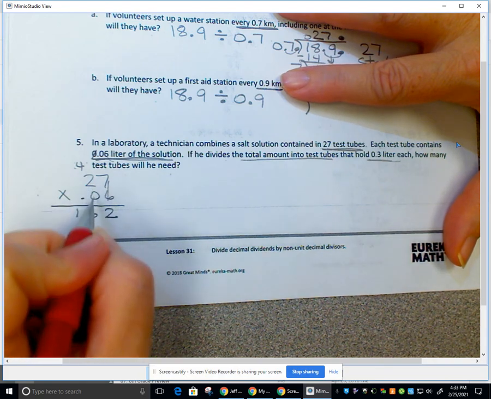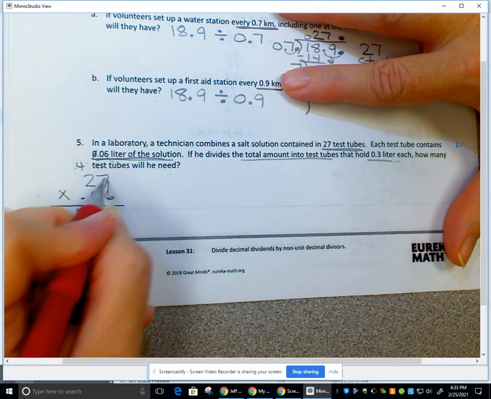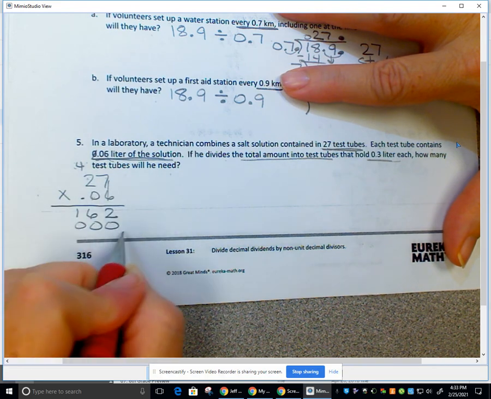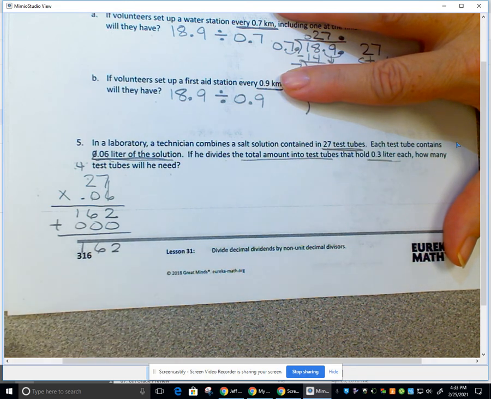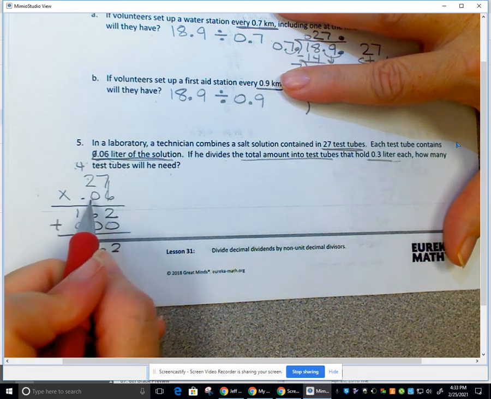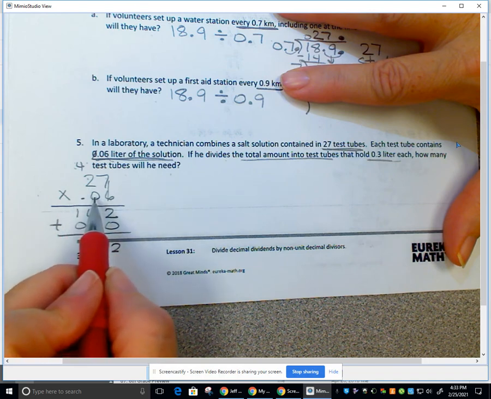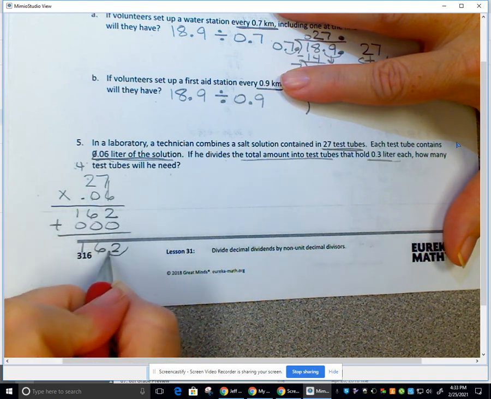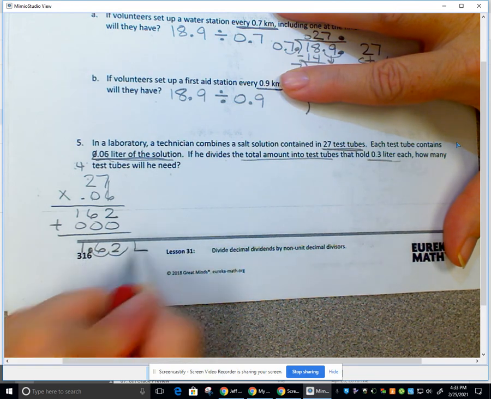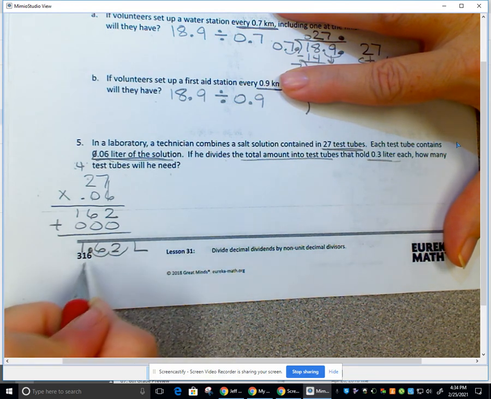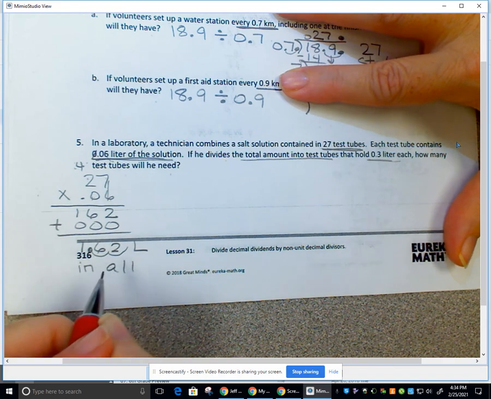Which I don't want to confuse you. So let me add my placeholder. 0 times 7 is 0. 0 times 2 is 0. See, if I add that up, still going to get the same thing. But my decimal must move 2 jumps. Remember, when we multiply decimals, we count the numbers behind a decimal. 1, 2. So here's how many liters we have in all. 162 liters in all.